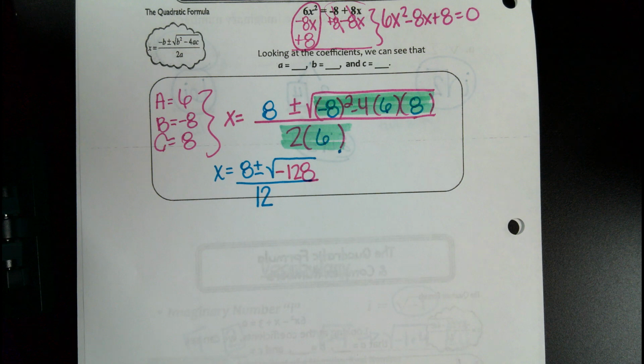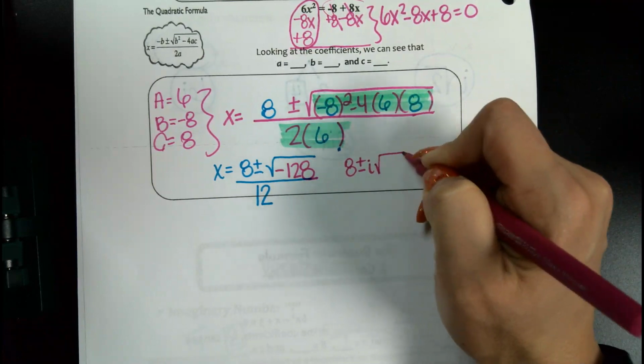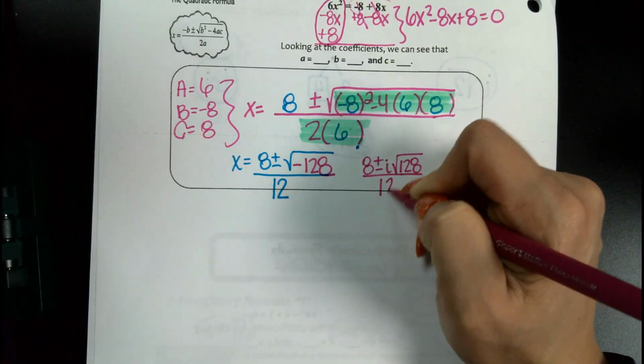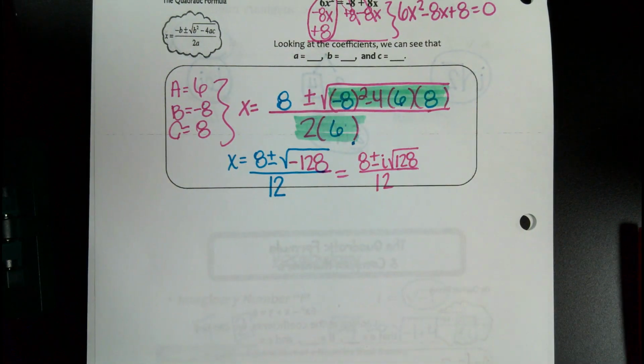Okay, so now if all of you right now could get rid of this negative sign by doing what? Just putting an I right in front of that radical, and it turns it back into a positive 128. You know, if nothing else, do that.